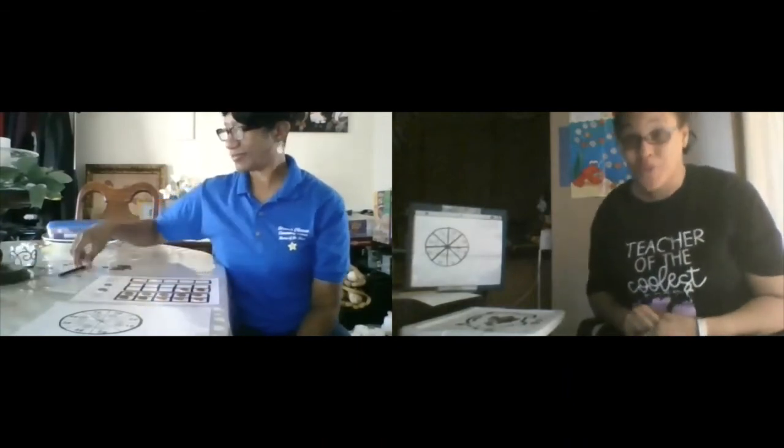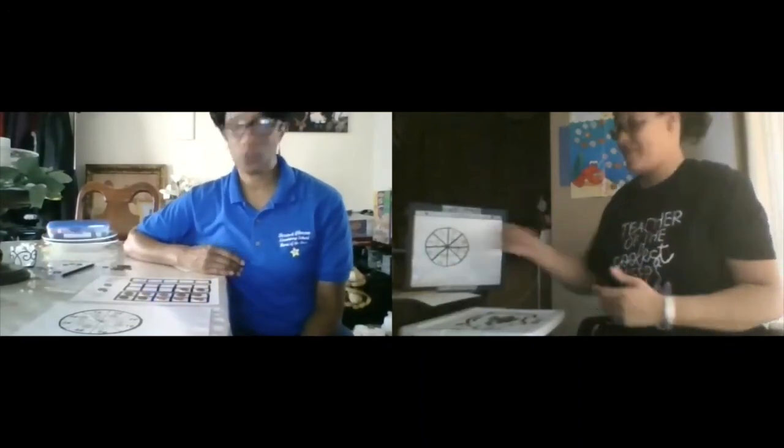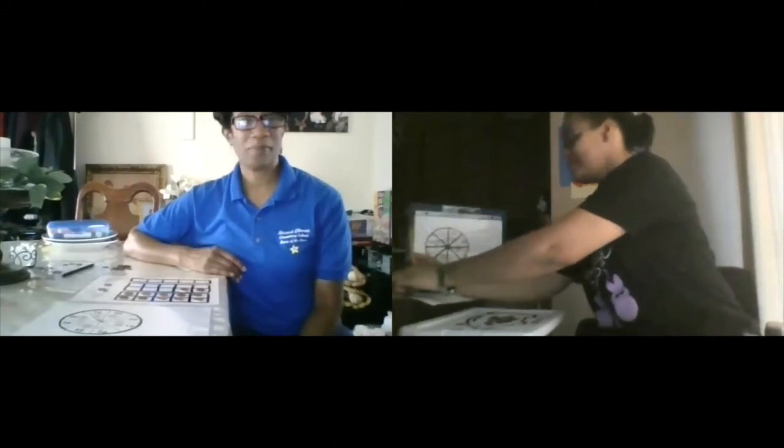Any coin worth 12 cents? No. Almost. What coin are we trying to get to? What's the last coin? So we're trying to get to the quarter that's worth 25 cents. So we each don't have enough for 25 cents.